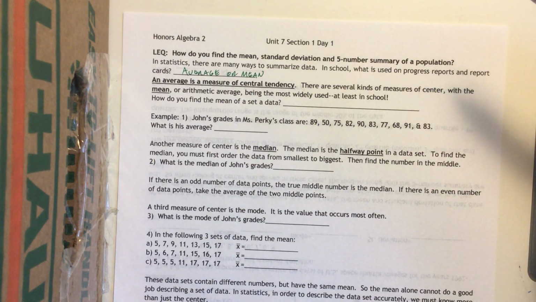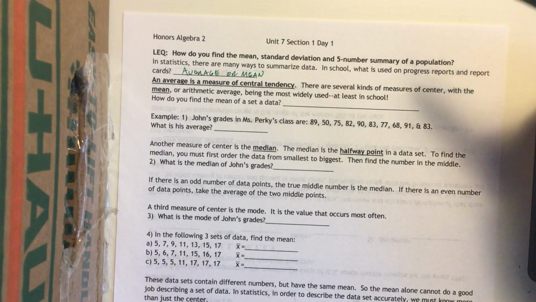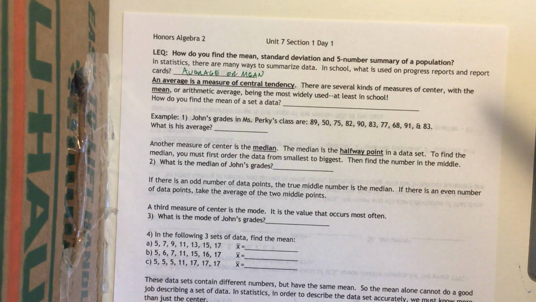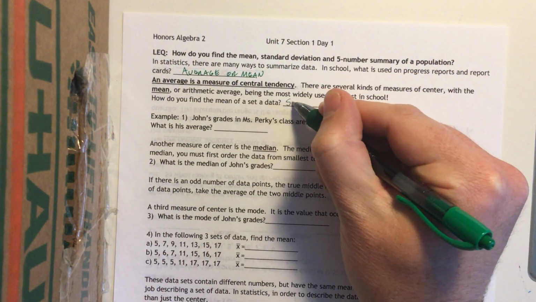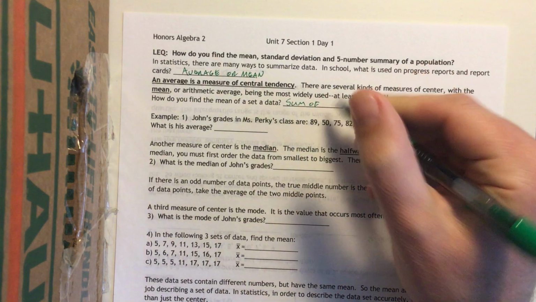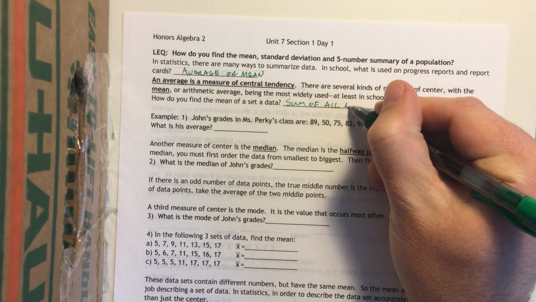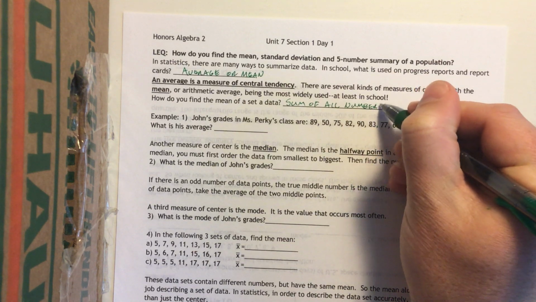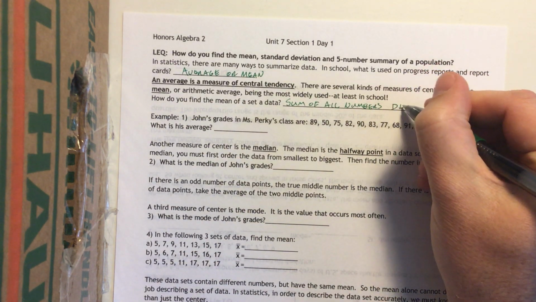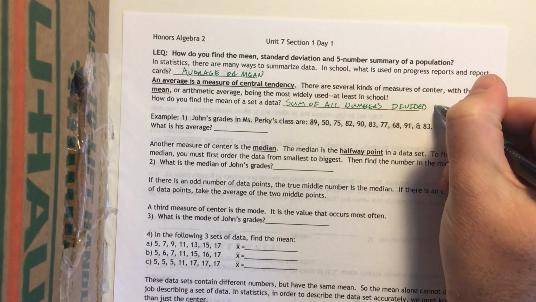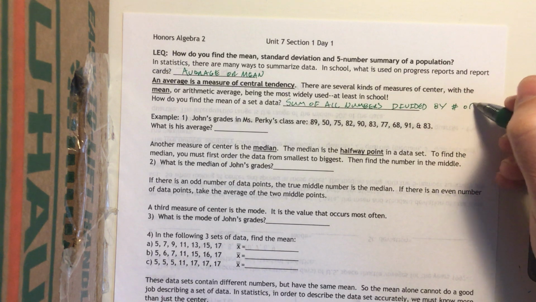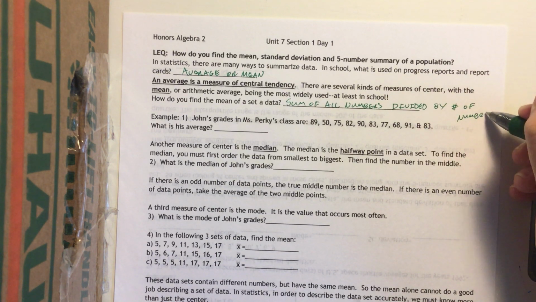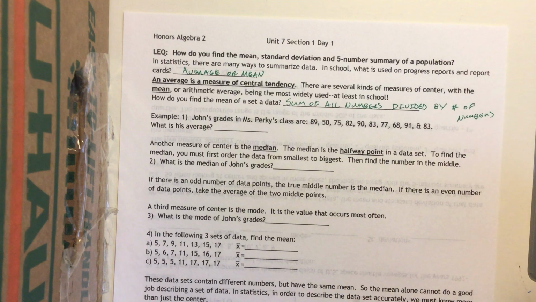There are several kinds of measures of center, with the mean or arithmetic average being the most widely used, at least in school. So how do we find the mean of a data set, or how do we find the average? Hopefully you remember this. It's the sum of all your numbers divided by the number of numbers. So hopefully that sounds familiar.